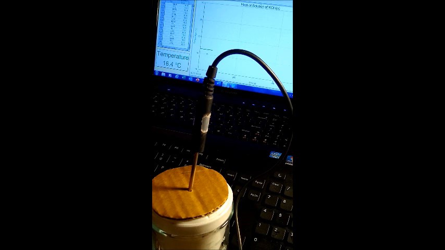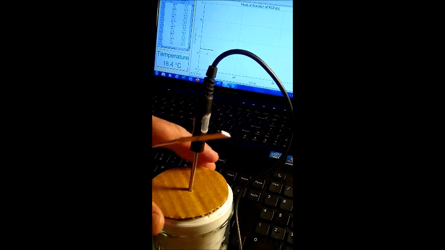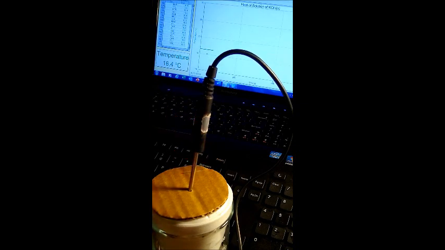Now the graph is probably going to take a little dip or something while I'm transferring the solution, but I'll see if we can do this quickly. I'll dump it all in as best I can. Okay, it's sticking a little bit to the dish, but I got most of it in there. Okay, let's get that in there. We'll put the top back on, and now we'll start mixing. Now you can see that the temperature is going up.